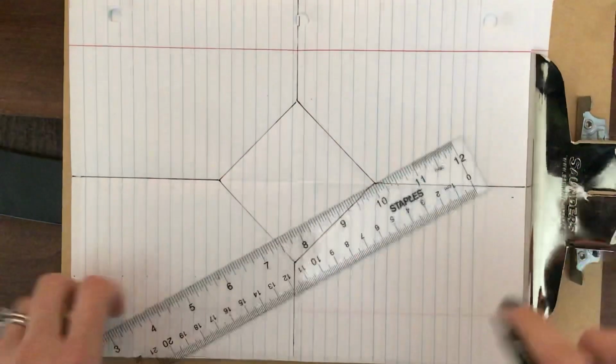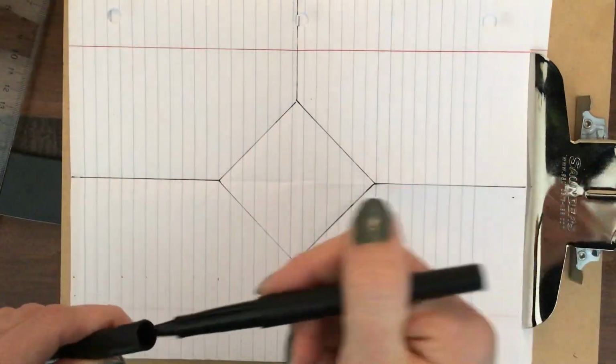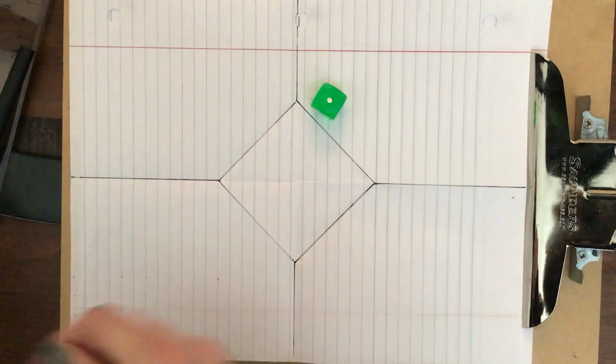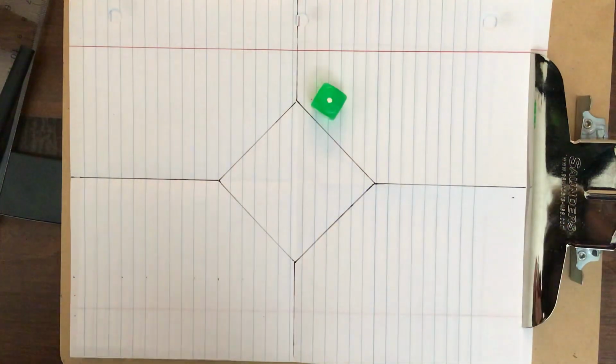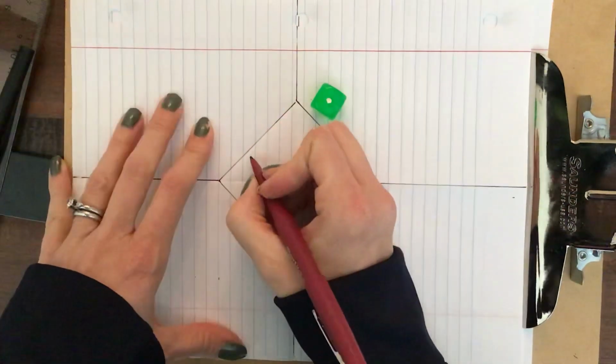All right, so in the middle here, we're going to write in probability with a number cube.